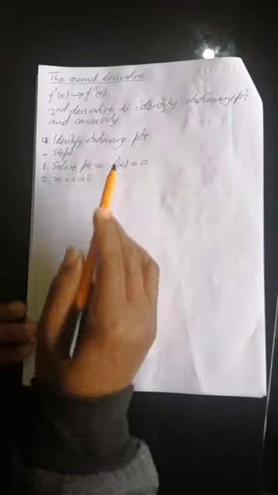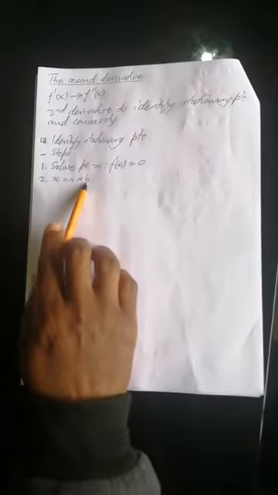Now, to talk about the concavity, or to discuss whether the graph is increasing or decreasing, we identify the behavior of f dash of x to the left of our turning point, which is a or b, and then to the right of the turning point.